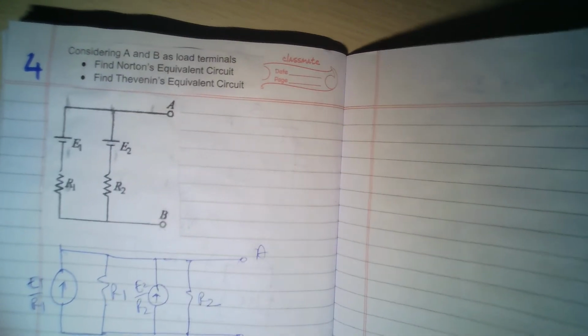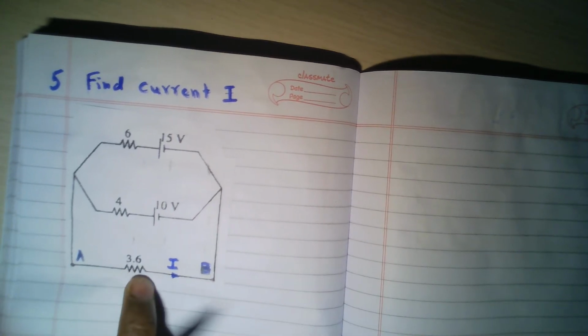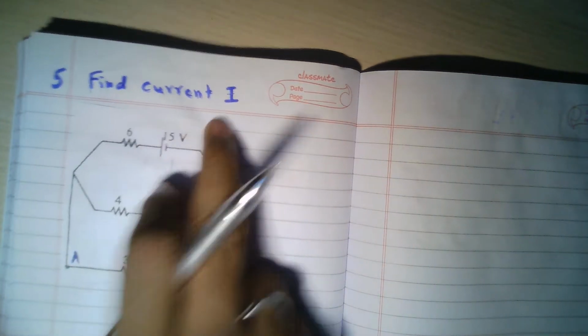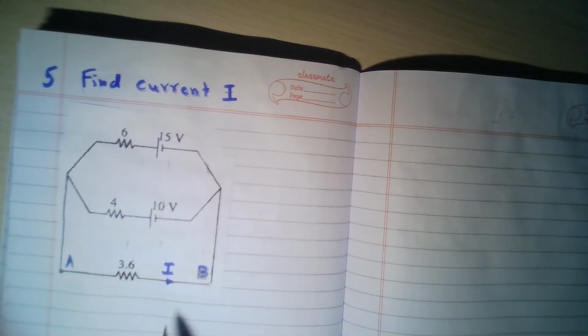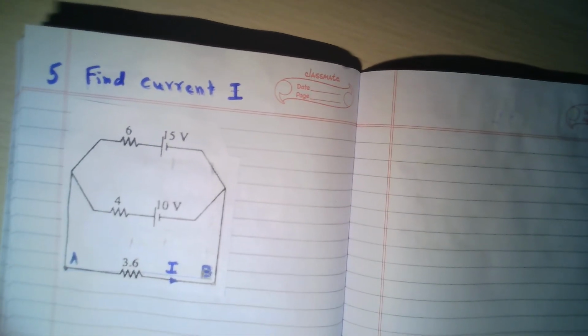So now come to the fifth problem. Remember this formula, E1 by R1 plus E2 by R2 is the total current, and then this parallel combination. Here a load resistance of 3.6 ohms is given, and the question is to find the current I flowing from A to B. If you see, this circuit is exactly the same as this circuit. Only thing is, here the load resistance was not given, here the load resistance is given, that is 3.6 ohms.